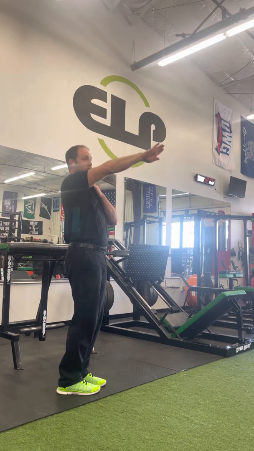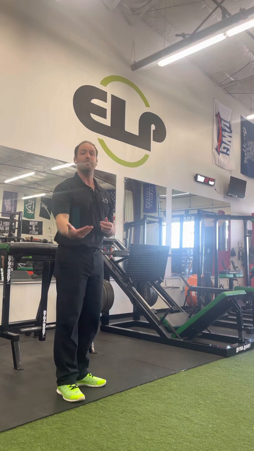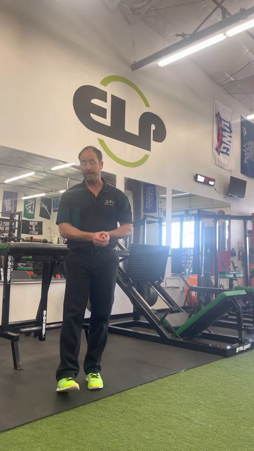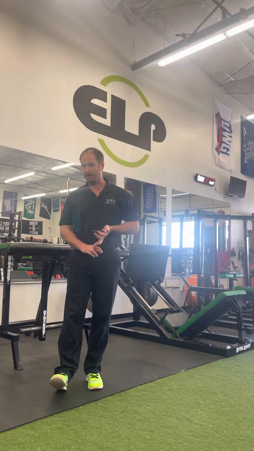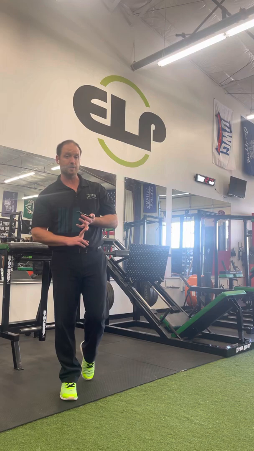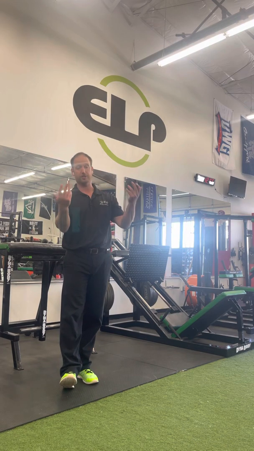Do not push through it. You've got to shorten the range of motion up and bypass that. If you have closing angle pain, if you are not a client here, I highly recommend you try to seek out an FR provider, somebody who is a healthcare provider certified in the Functional Range Conditioning system.